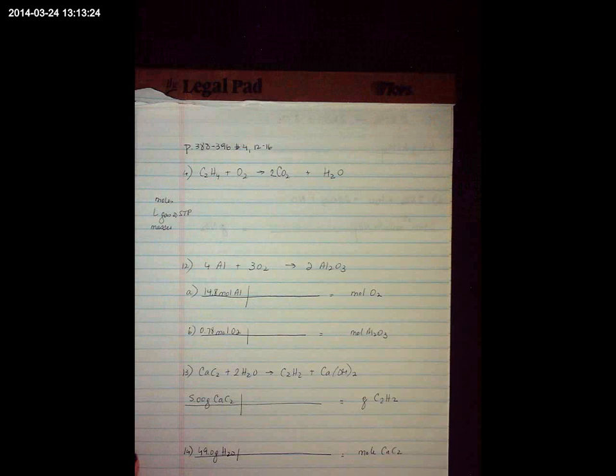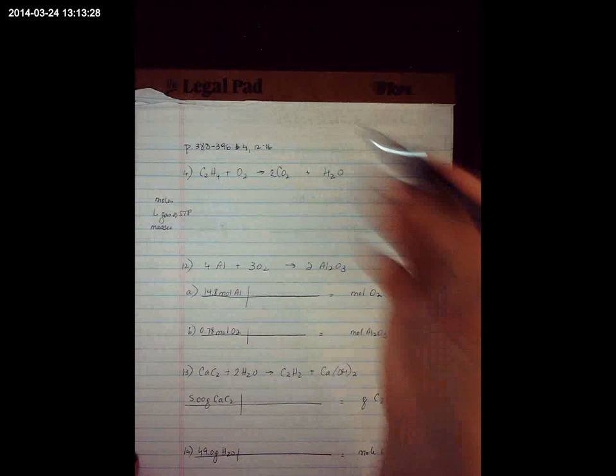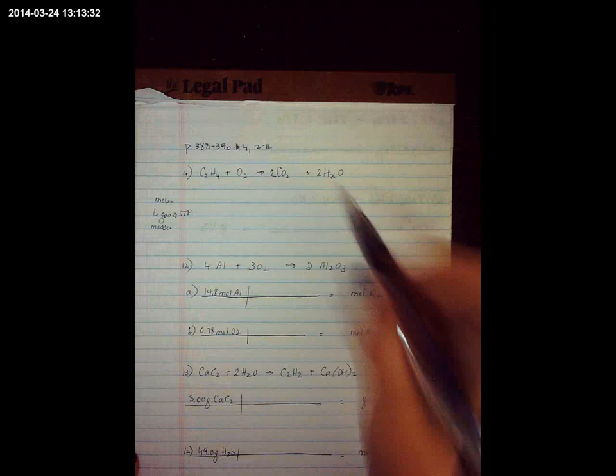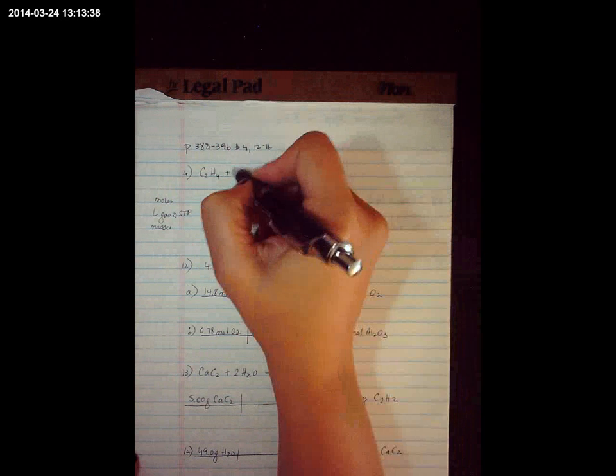And now I notice that there are 4 hydrogens on the left, but only 2 on the right. So I'm going to put a 2 in front of the H2O. And if you look, I've got a total of 4 plus 2, 6 oxygens on the right-hand side. To fix that, put a 3 in front of the O2.